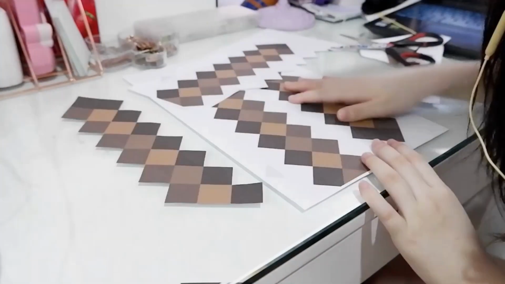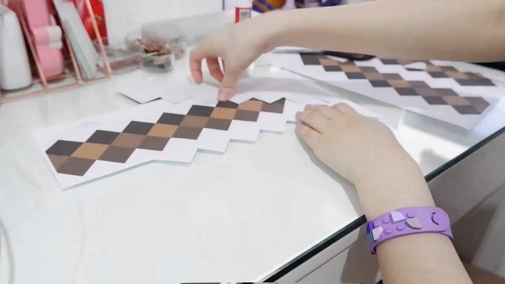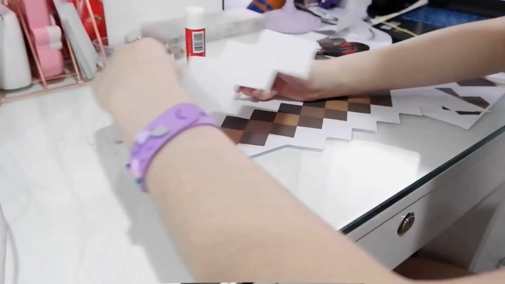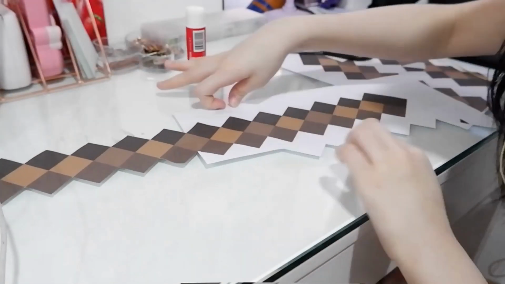When you've cut out one segment, add glue to the unfinished end like the not stick end part and align and stick it to the other piece. Count the pixels to make sure you glued it correctly and cut out the rest.